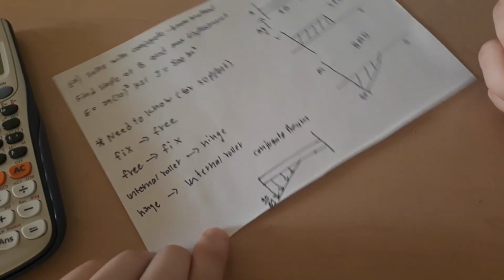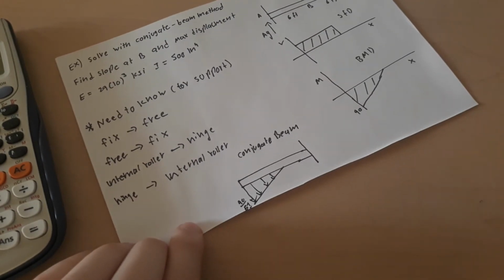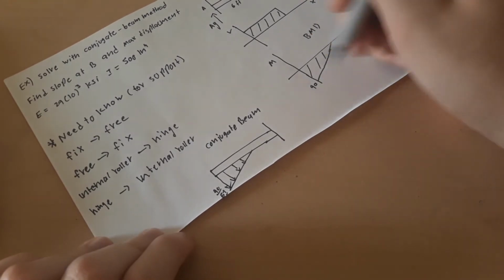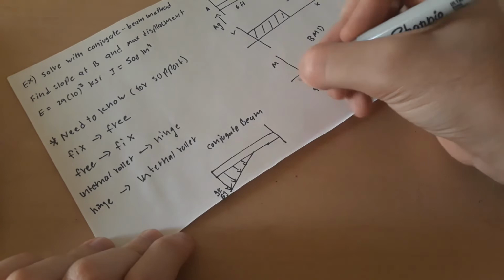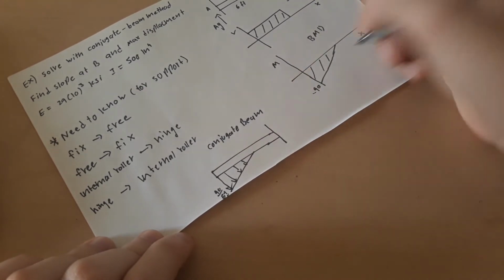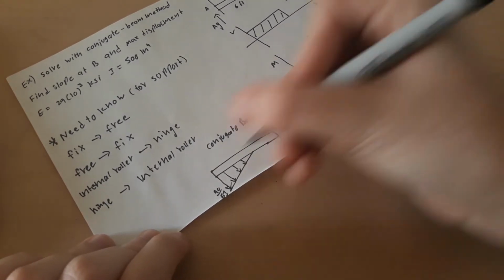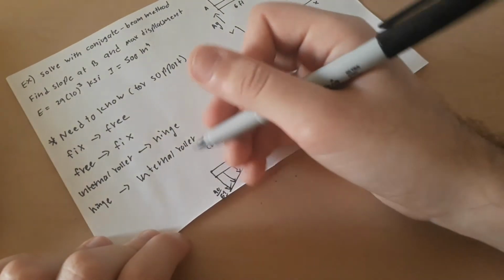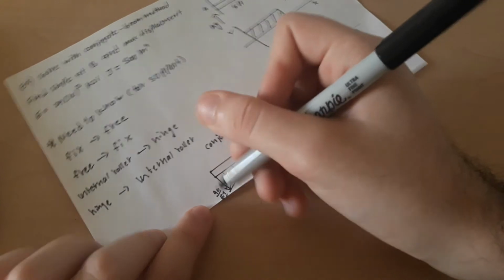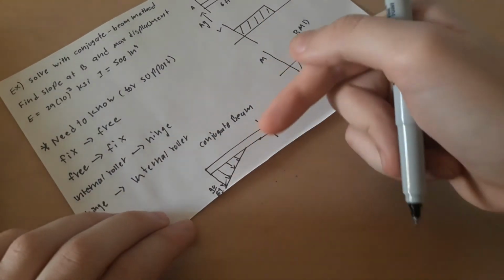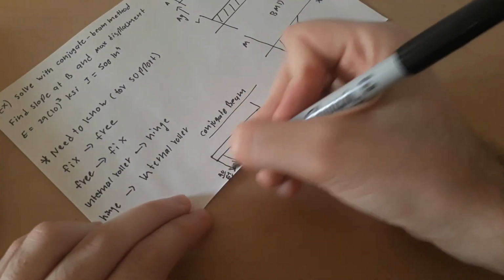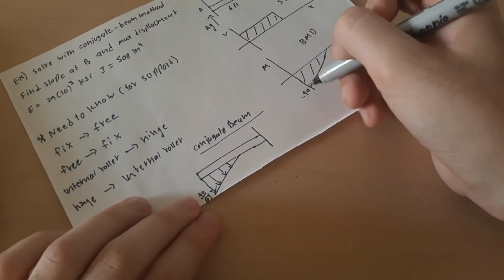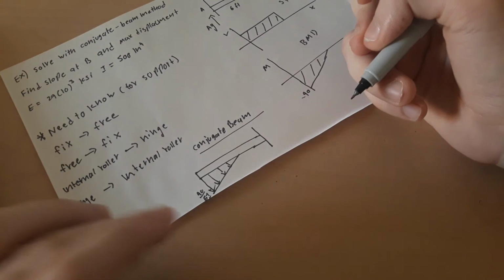90 over EI. Another way you can see this is I wrote, because I assume that downward is negative, but you can write negative 90 right here, and then when you see the negative, draw this downward. If this was positive on the other side, you draw it upward. And right here, however, when you're drawing this conjugate beam, you don't write negative, you just write 90 over EI. That's why I didn't write the negative at first, so you're not confused.